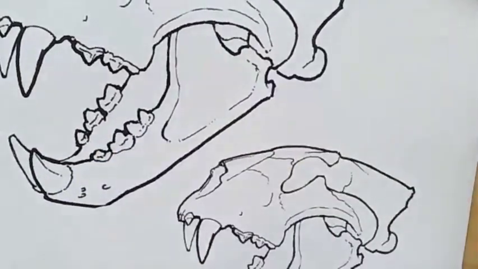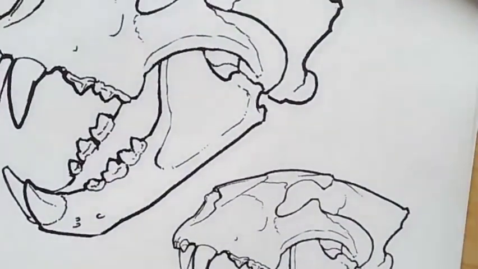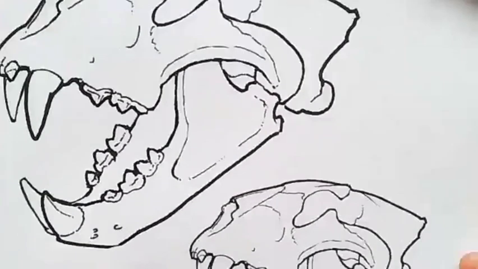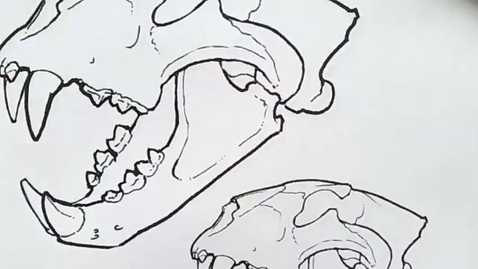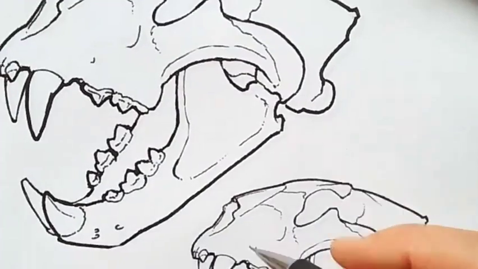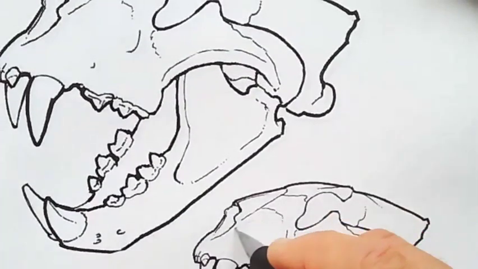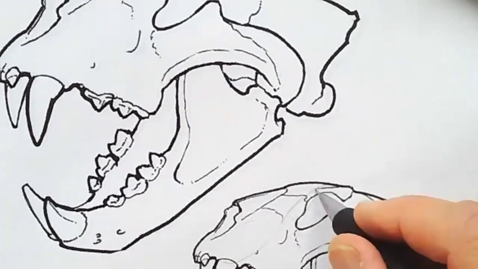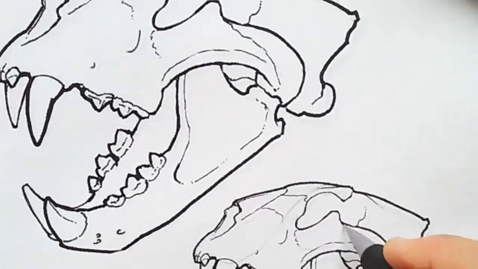So here we go. I'm going to keep the same general light direction here. And let's see, I want this surface here to be catching some light up in here. This will be catching more light in here, a little bit in here.